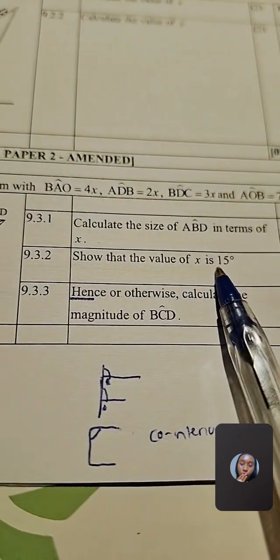But remember, we had just proven that x is 15 degrees. So angle D is 5x, which is the angle in terms of x.